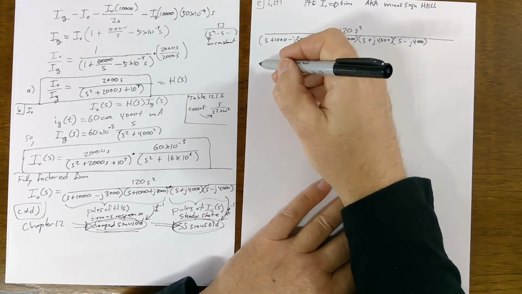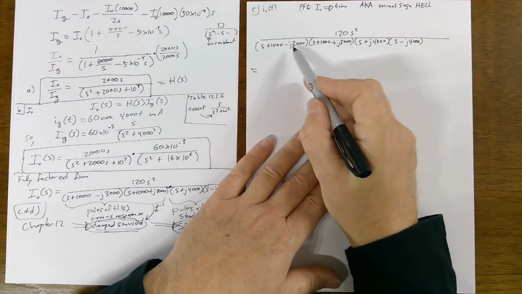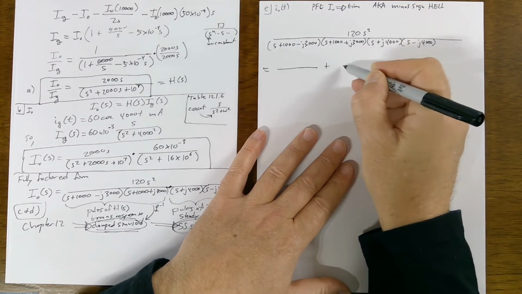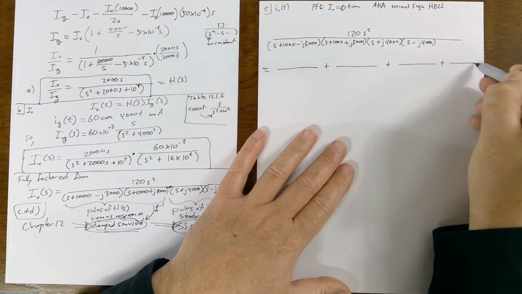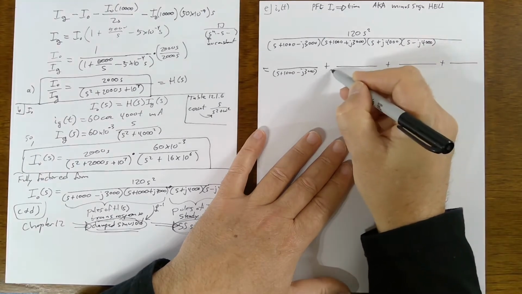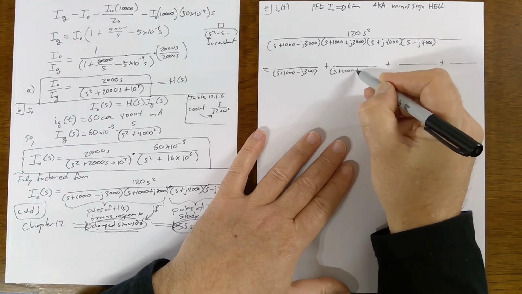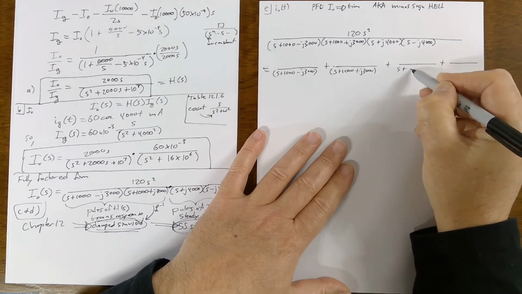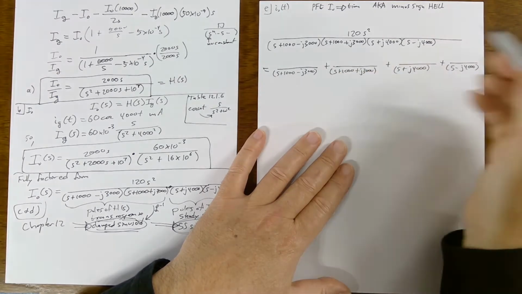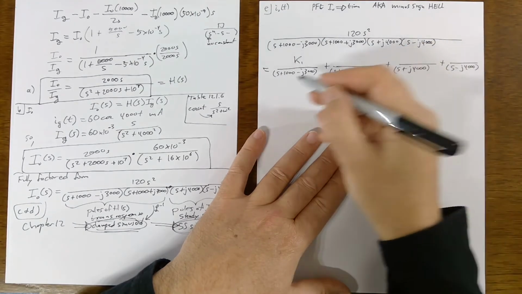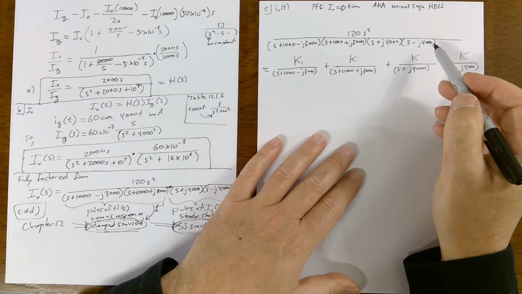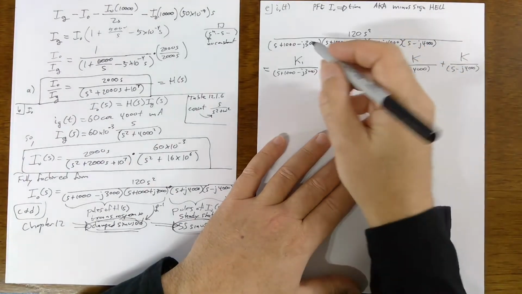We're going to break that up into a partial fraction expansion. We're going to end up with four terms, one for each denominator. So this is s plus 1,000 minus j 3,000. This one's s plus 1,000 plus j 3,000. This one's s plus j 4,000. This one's s minus j 4,000. And there's going to be four constants on the top: K1, and another K, and another K, and another K. So this is just partial fraction expansion. It's an algebraic technique that just happens to work with Laplace.